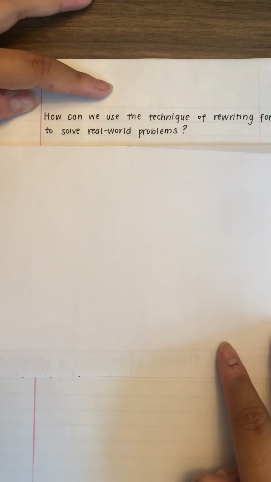Alright guys, so now we're going to look at this question. How can we use the technique of rewriting formulas to solve real-world problems? In other words, how can we apply this technique of rewriting formulas and solving literal equations to real-world problems? So for our fourth example, that's exactly what we're going to practice right now.